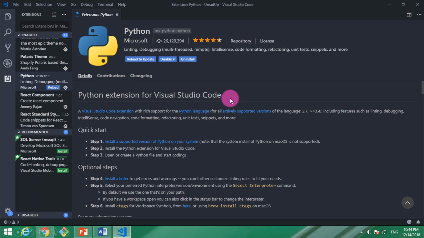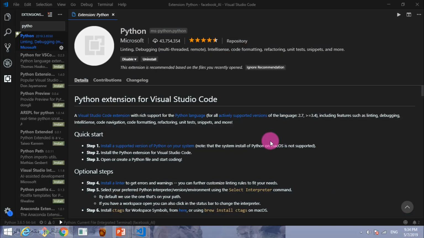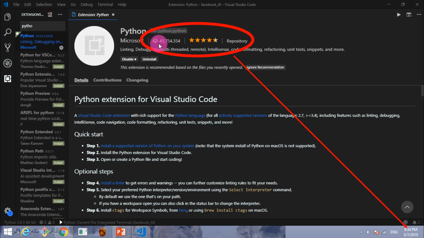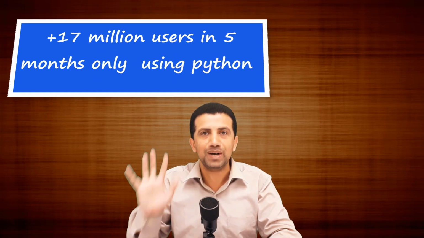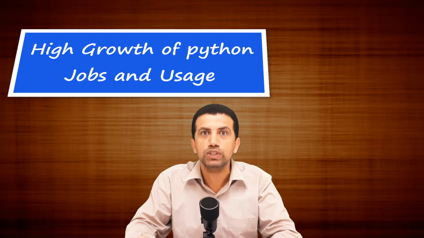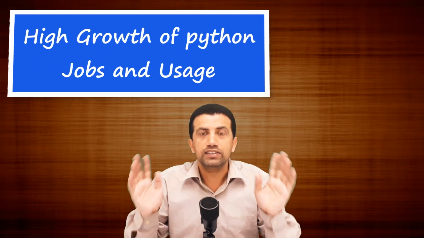Here is the evidence. This is a screenshot from 5 months ago. As we see, the total number of users is over 26 million at December 2018. Also, this screenshot from this month shows a total of over 43 million users at May 2019. The summary is that we have over 17 million new users of Python in 5 months only. That means very high growth of Python jobs and Python careers. This is our answer to the question, why Python.